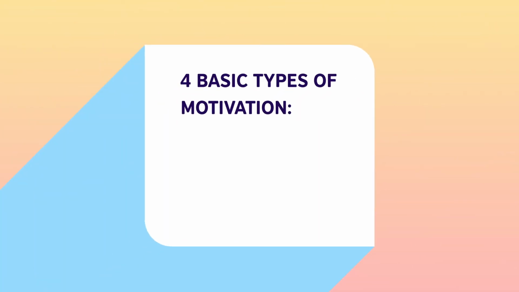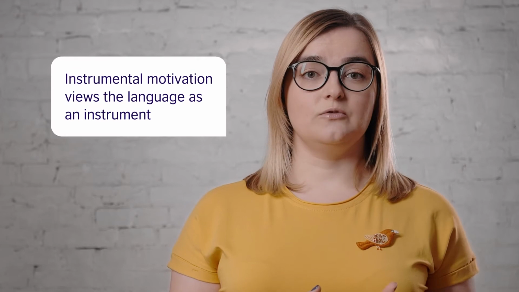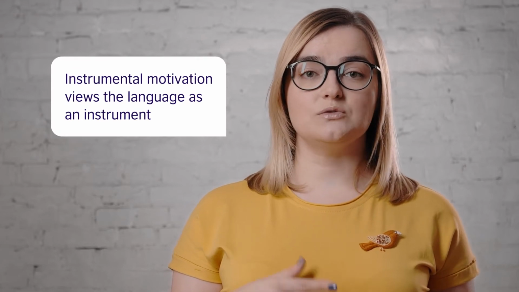Let's explore the types of motivation to get a clearer understanding of it. There are 4 basic types of motivation. They are instrumental, integrative, intrinsic, and extrinsic. What does each of them entail? Instrumental motivation views the language as an instrument, a means to reach a certain aim. That might be furthering a career, translation, reading books, or watching films in the original.